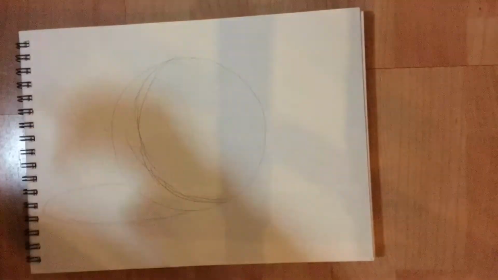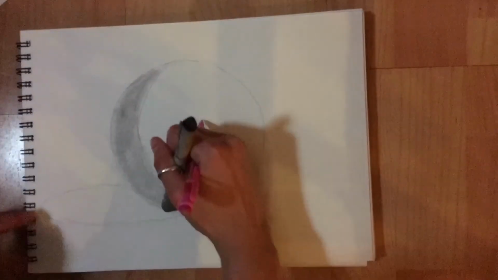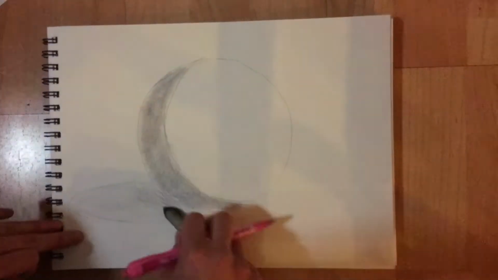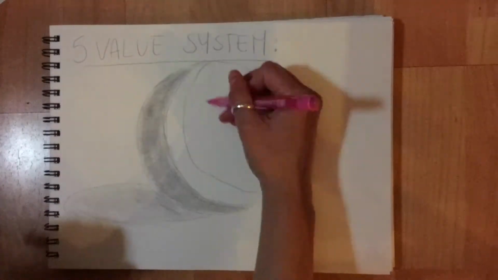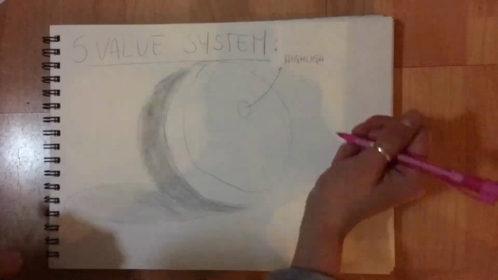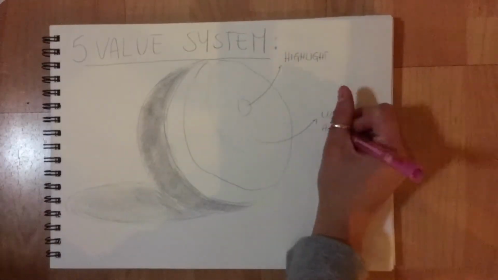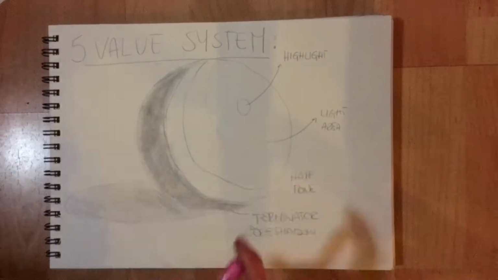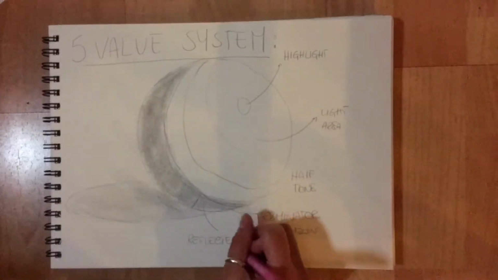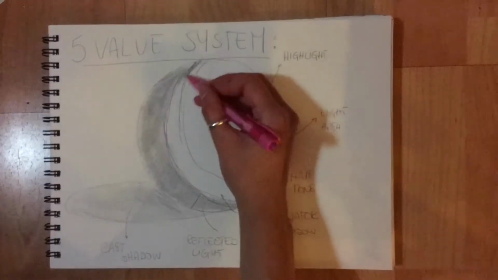We know where the light is coming from, so now we can start to apply the 5-value system to our object. This is our third and last tip, but it is also the most important and fun. The 5-value system is composed of 5 parts: the highlight, the light area, the halftone, the core shadow or terminator, and the reflected light. In addition, last but not least, we have the cast shadow. All of those things allow us to create a perfect design of an object.